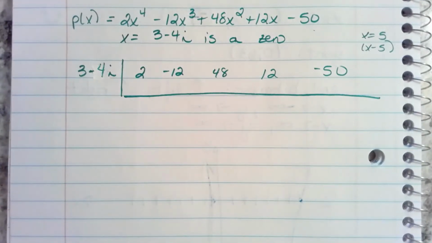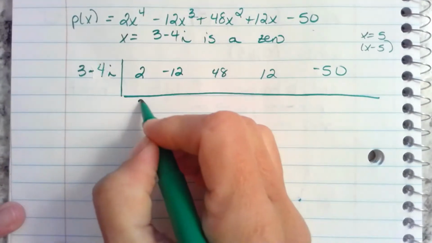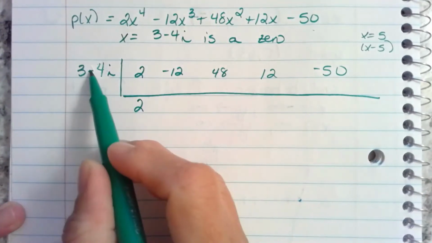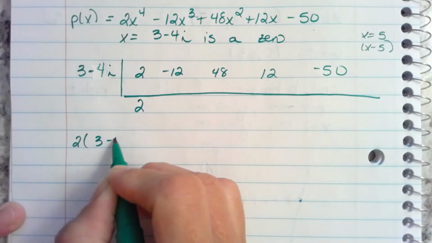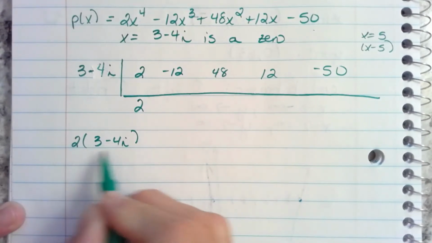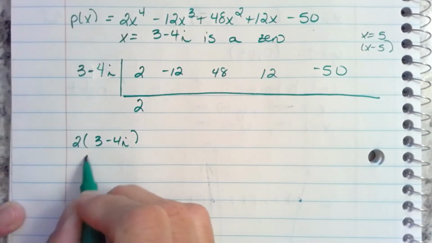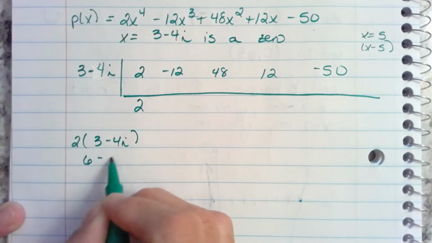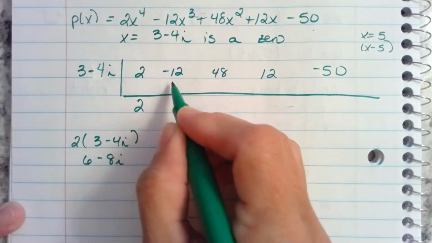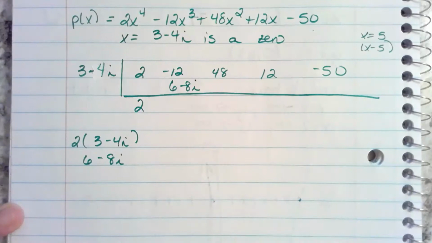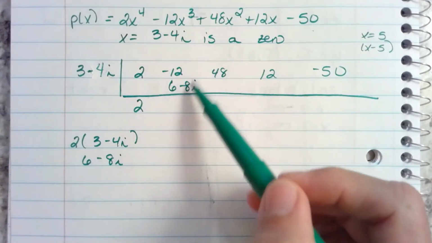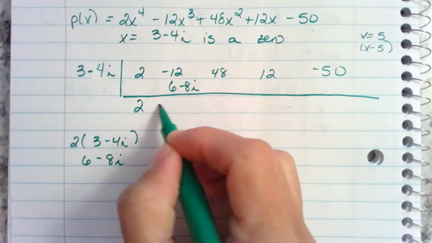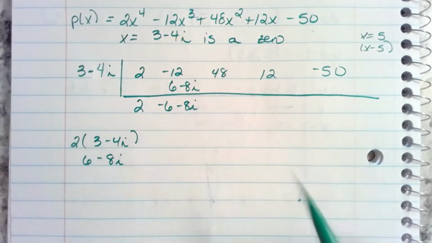Okay, so we still bring the first one down and multiply 2 times all of that. I'm going to actually come down here and write it down so you can see what I'm doing. 3 minus 4i, so 2 times that is 6 minus 8i. So I put 6 minus 8i here. Remember, you add the real parts, add the imaginary parts. So this is going to be negative 6 minus 8i.